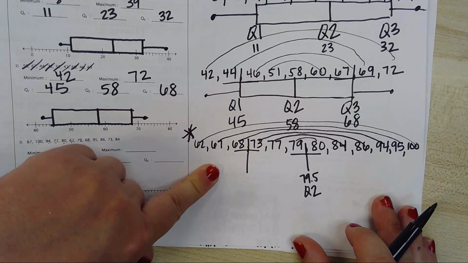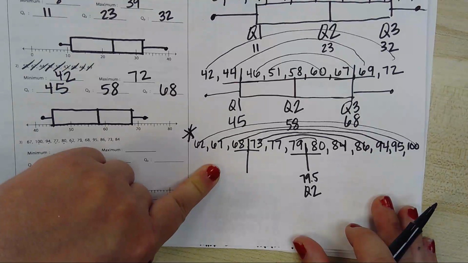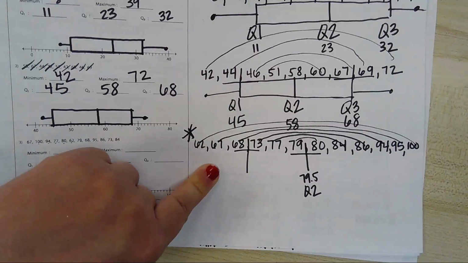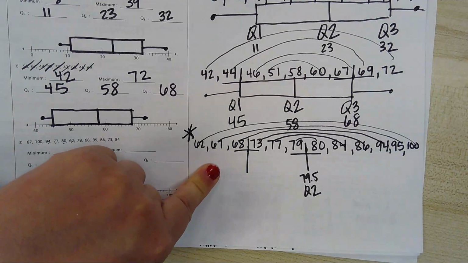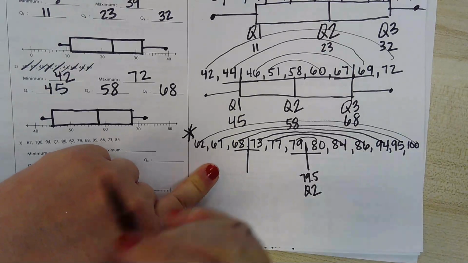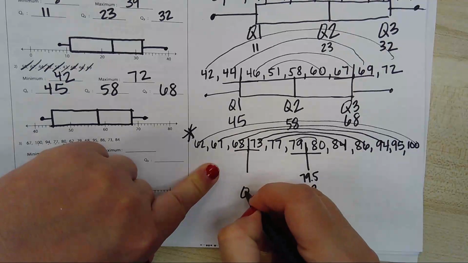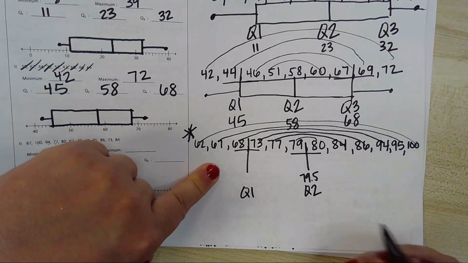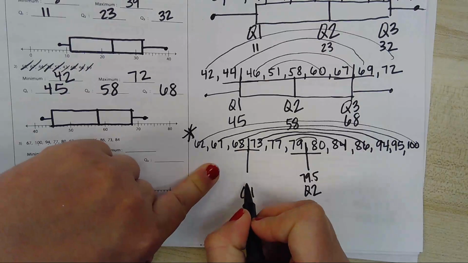So please make sure you added that up and divided by 2 correctly. Okay, so this is the hardest it gets because we did not have exact medians in any of the quartiles that we had to find. So quartile 1, what's my answer going to be? 70.5.